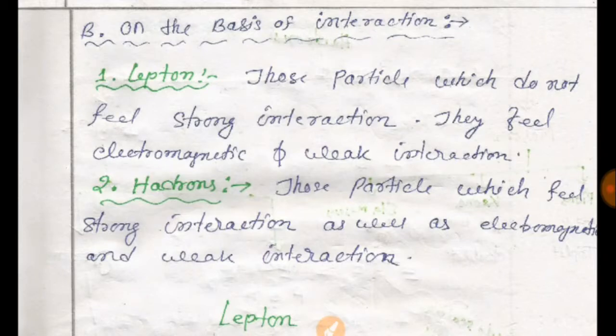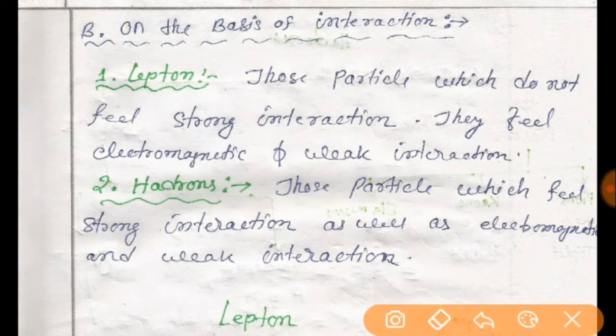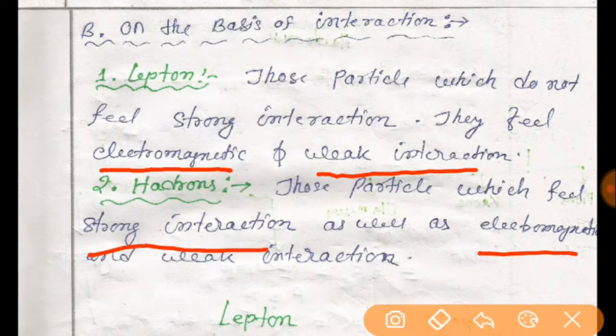One thing we have to notice is that leptons do not feel the strong interaction; they feel only electromagnetic and weak interactions.